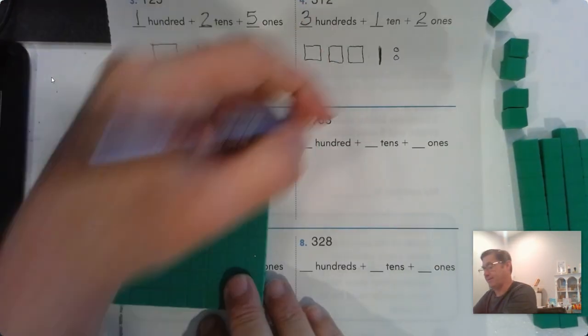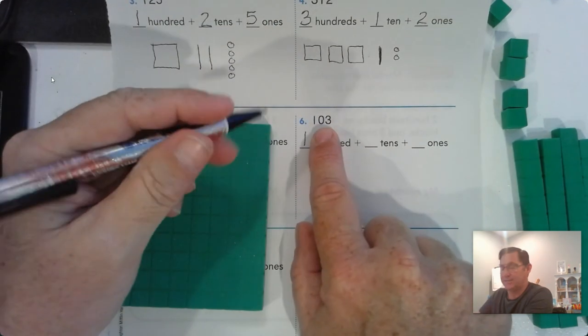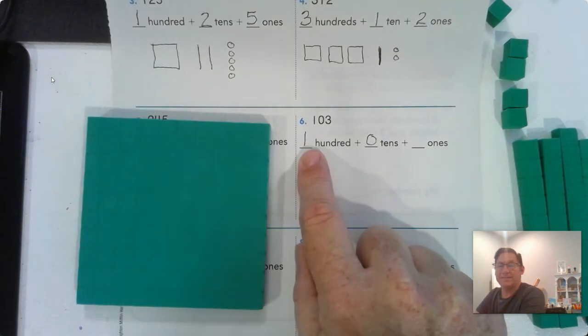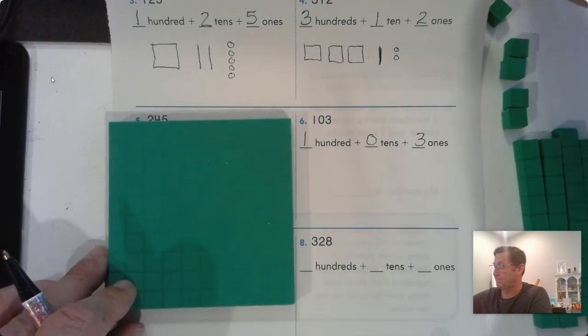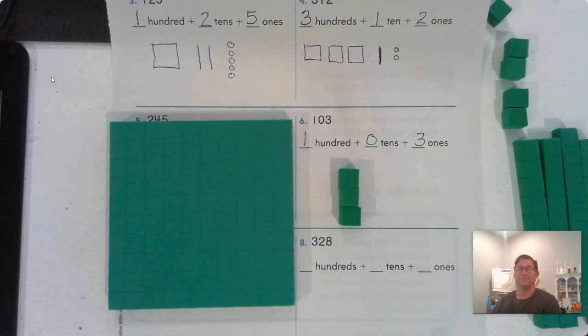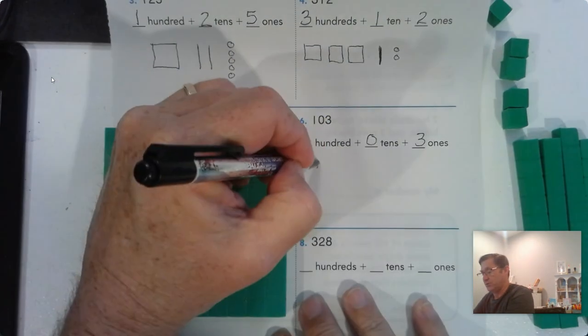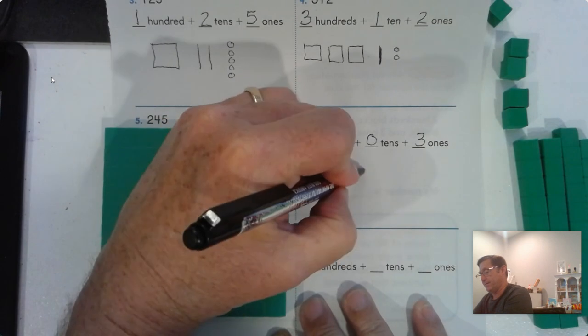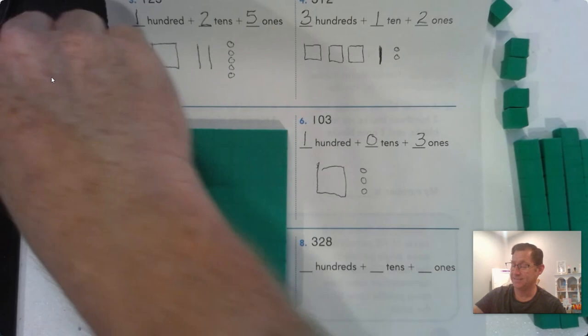100. So we have 1 in the hundreds place. And you notice the next digit is a 0. So this means we have 0 tens and 3 ones. So we have a 100 block and just 3 ones. Okay, so 103. We show that with just a 100 block and 3 ones. There are not any tens in this number.